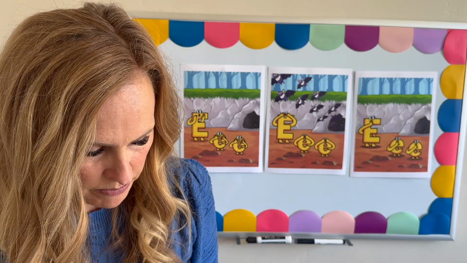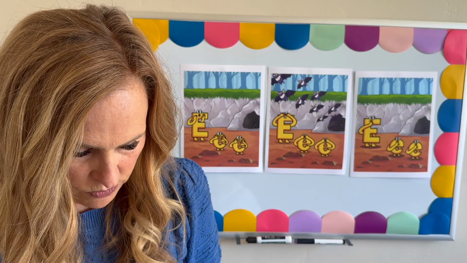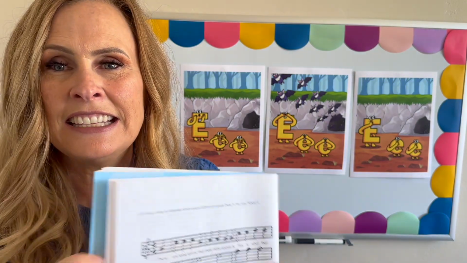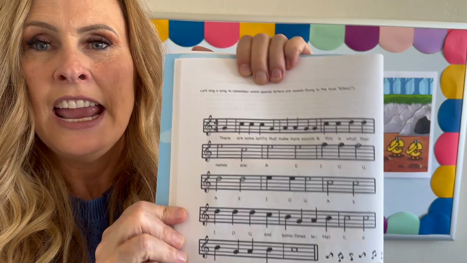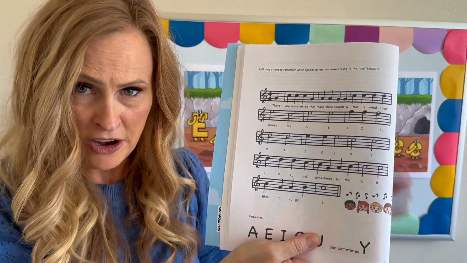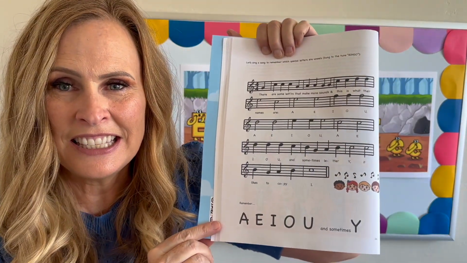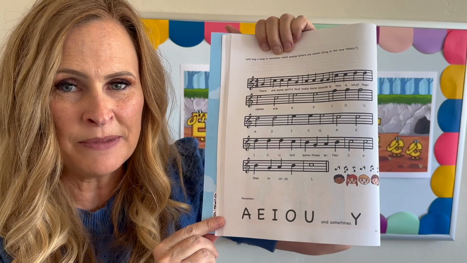Can you turn back to page 26? Here it is. Here's the vowel song, and I want you to sing it with me and see if you can hear that E is one of our special vowels. Are you ready? There are some letters that make more sounds, and this is what their names are.